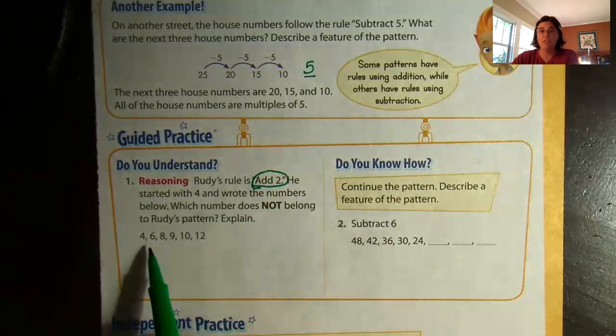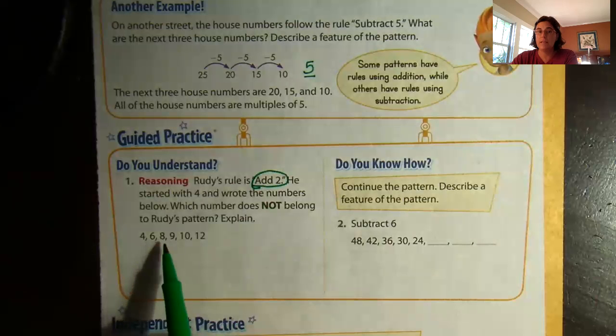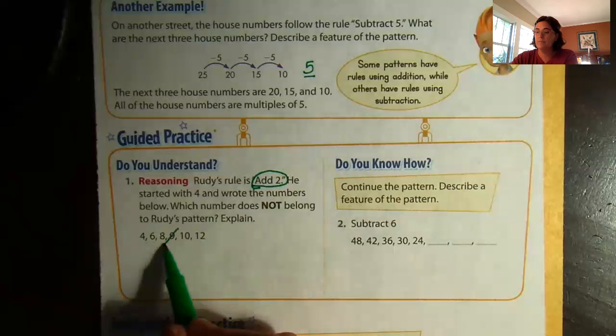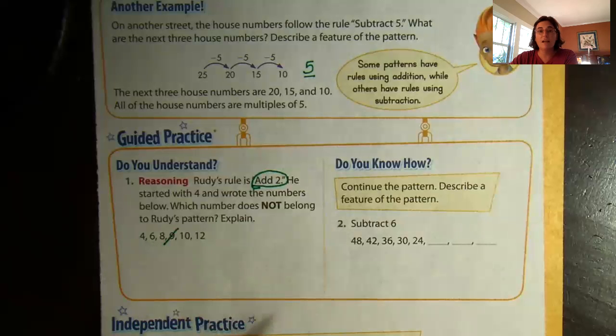Okay, so let's use that rule and see if all the numbers are correct. 4 plus 2 is 6. 6 plus 2 is 8. 8 plus 2 is 10. Whoops, that's the number that doesn't belong, because 9 is not adding 2 to 8.